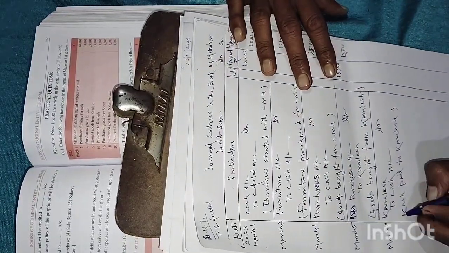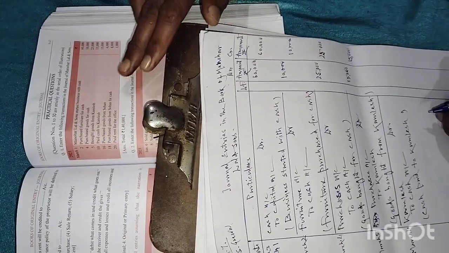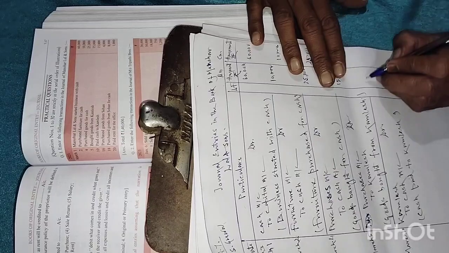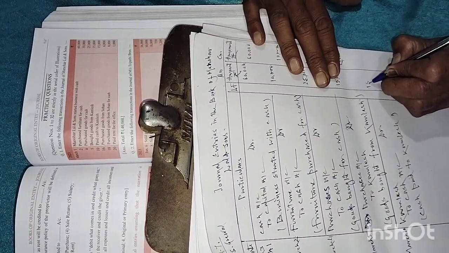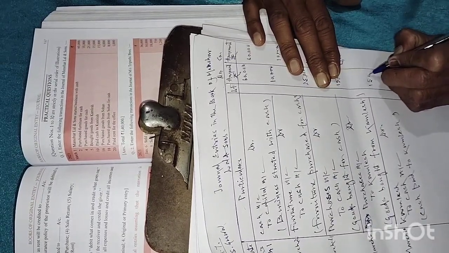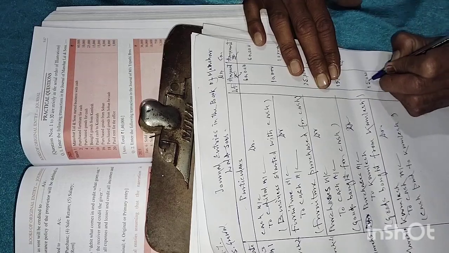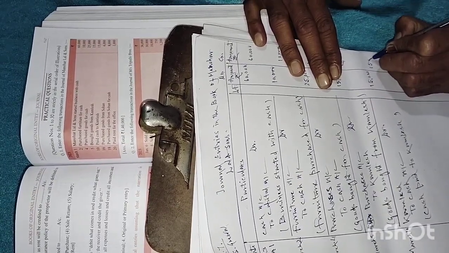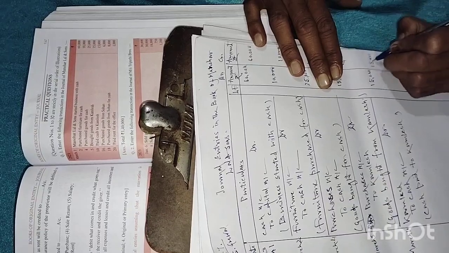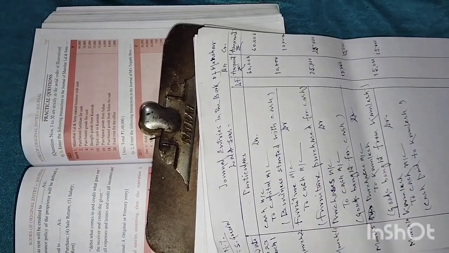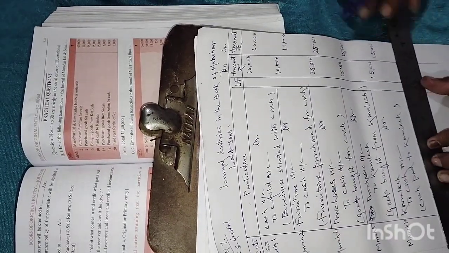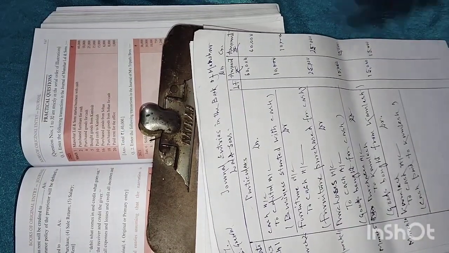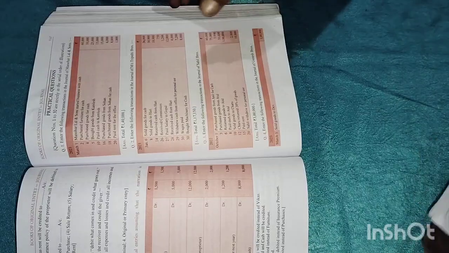Amount is here, cash paid to Kamlesh 15,000. Again, we separate the entries by drawing a line. The next is here.